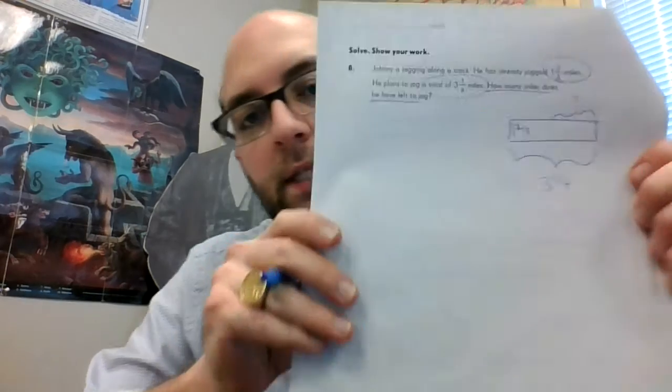Okay, we can do this way. We know the total is 3 1/4. He's used, we don't know what portion that is of it, but he's used 1 2/3. We don't know how much is left. So that's how I would draw it. So we know the total and we know part of it. So let's subtract. So 3 minus 1 equals 2. And then we have 1/4 minus 2/3.